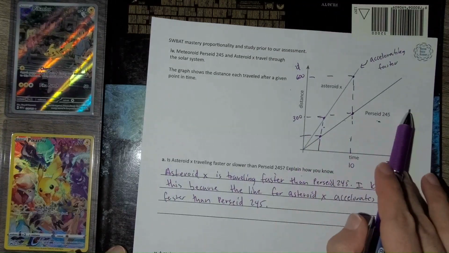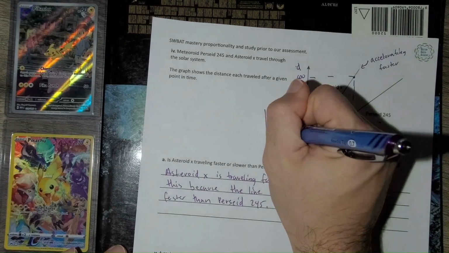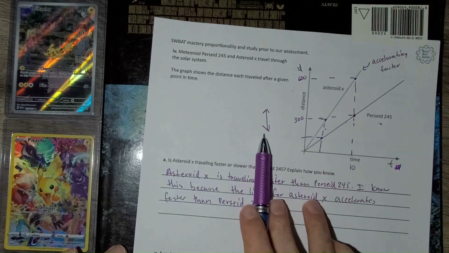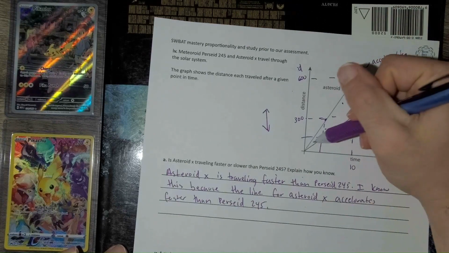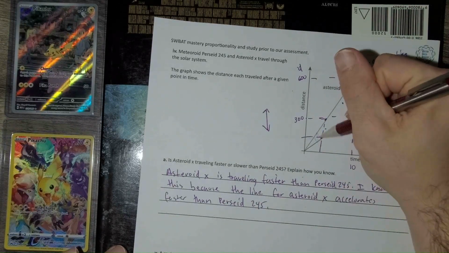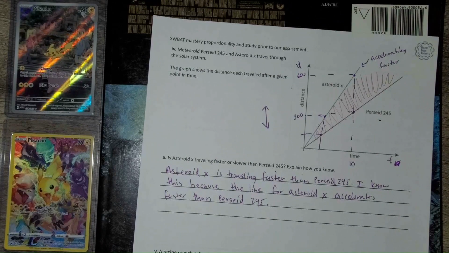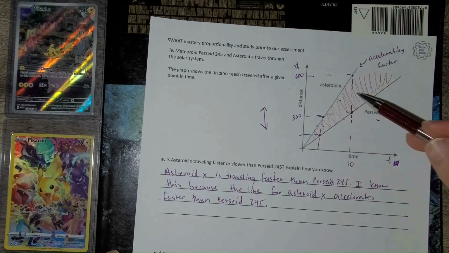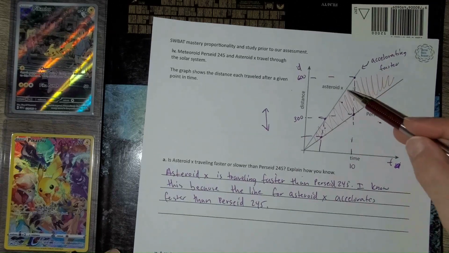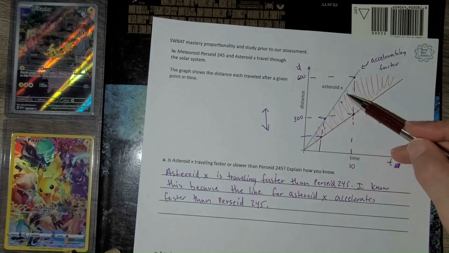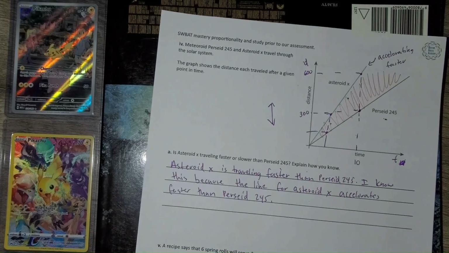And so when you're looking at linear lines, the linear line that is closest to being a vertical line is the line that is traveling the fastest. So we can see here that this separation that we see, right? That separation is because asteroid X is traveling faster than Perseid 245, right? This is never going to catch up to asteroid X, and asteroid X is going to continue to separate as it continues. So let's go to the next one.